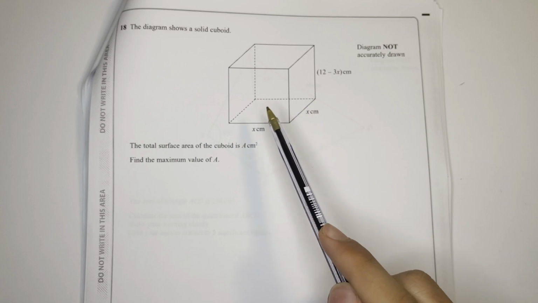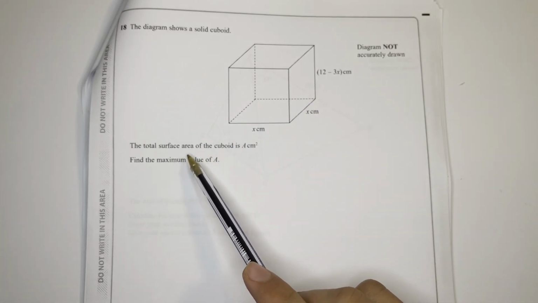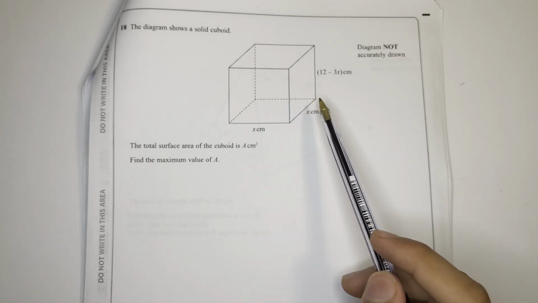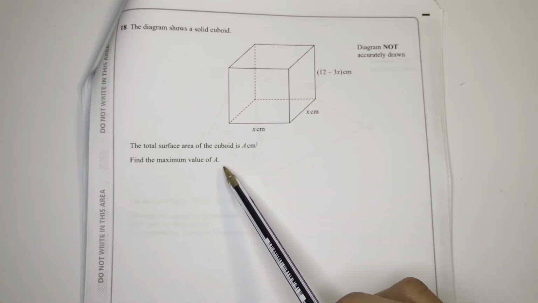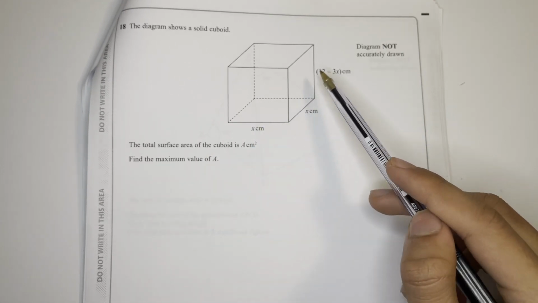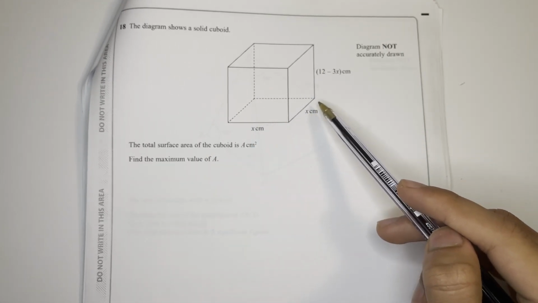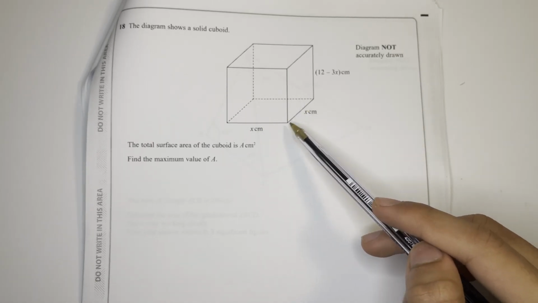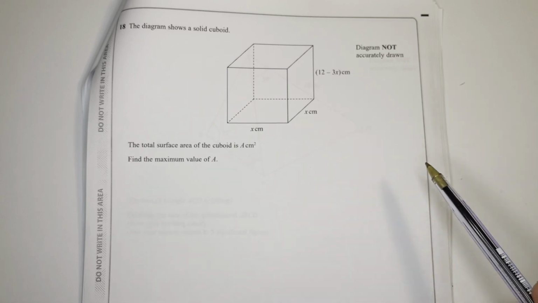Question 18 gives us a solid cuboid, and we're told that the total surface area of this cuboid is a centimeters squared for some a. We're asked to find the maximum value of a. The reason why we're asked to find a maximum value is because each of these three lengths are variables x. They could be any length, so there are multiple options for the surface area a depending on these values of x.